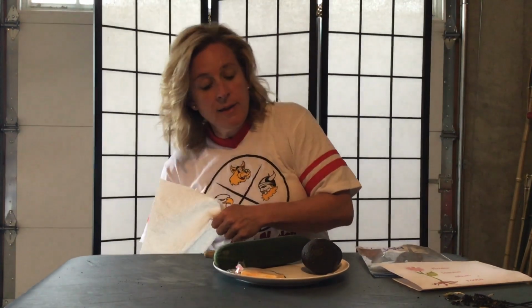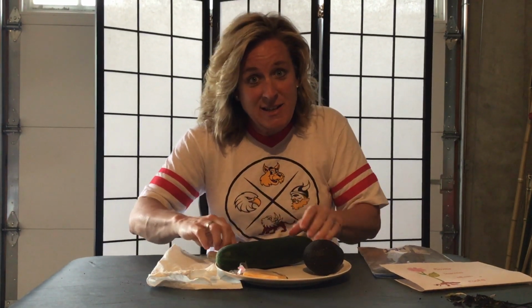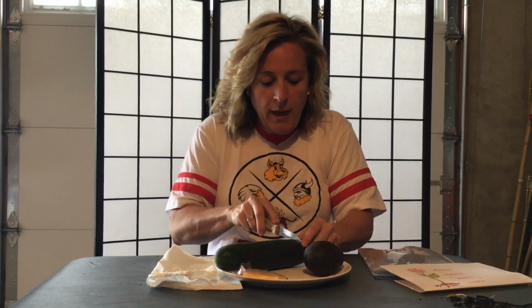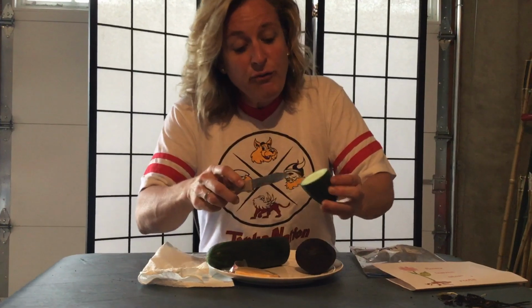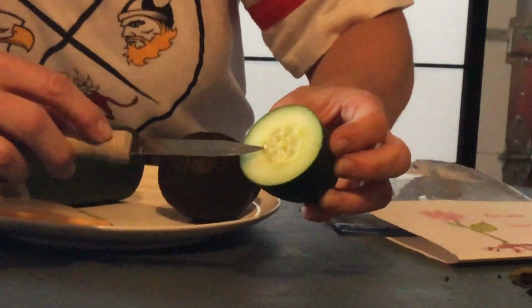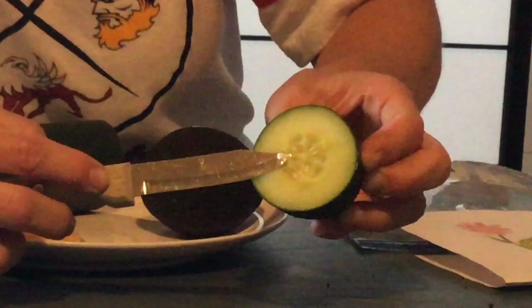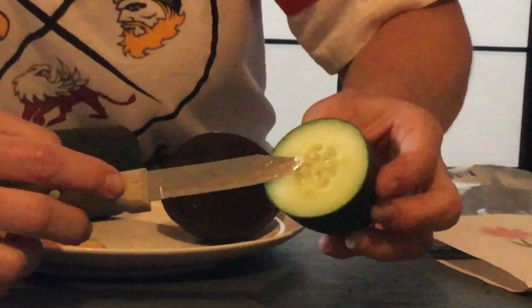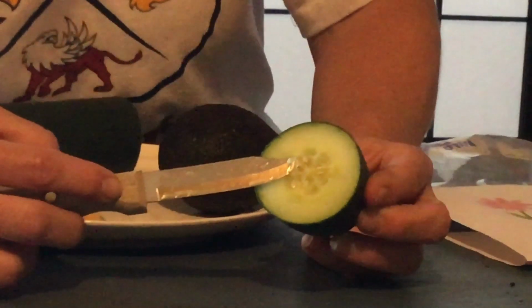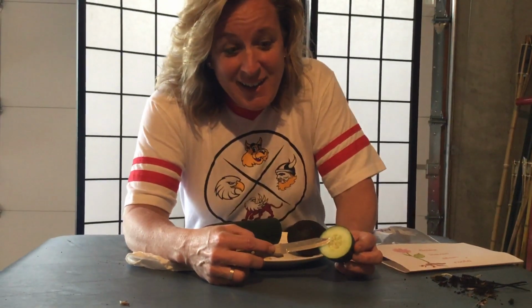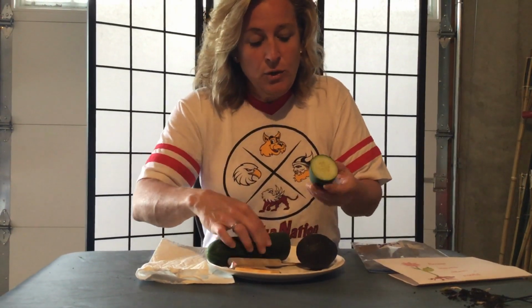I'm going to cut this cucumber first, and let's look for some seeds. Okay, here we go. I'm cutting. I found seeds. Look at those little tiny seeds. So this cucumber started growing in the garden from a little tiny seed, and then it grew into a sprout, and then it grew this cucumber.